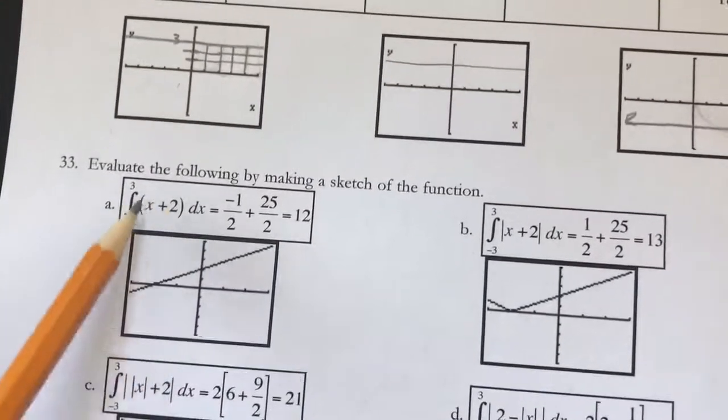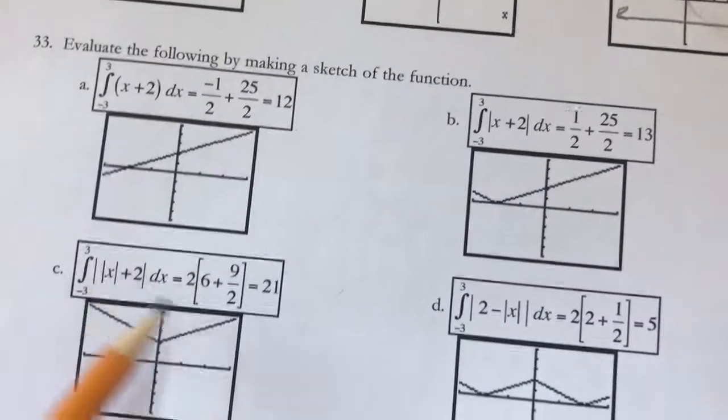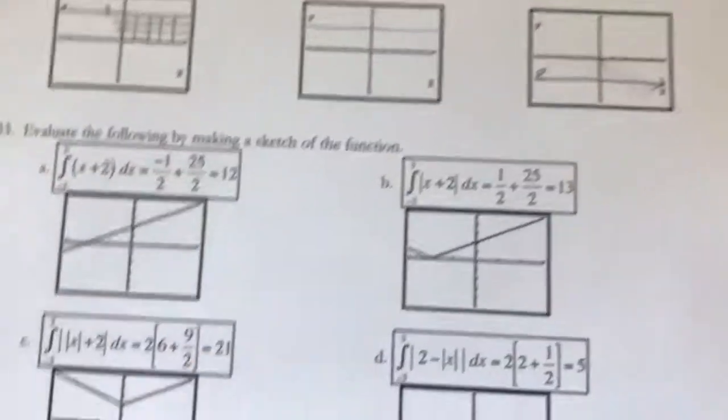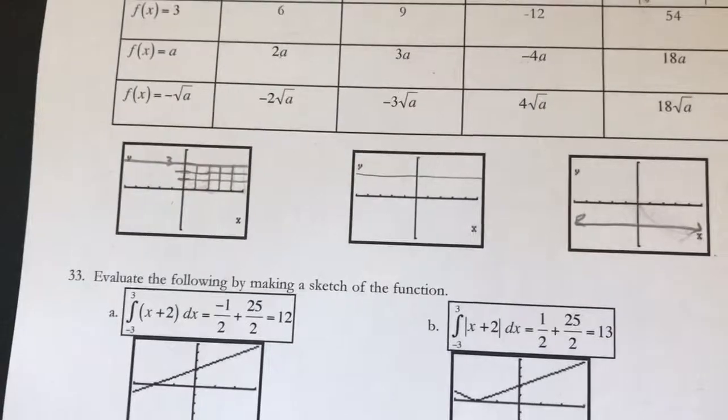So I hope that helps to answer these questions. These ones down below are similar, just graphing them. This is a line. This is an absolute value function. This is an absolute value within an absolute value function. Same thing here. So just graphing them and then finding the area using geometric shapes. Let me know if I need to explain that anymore.